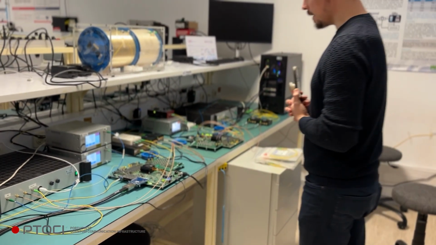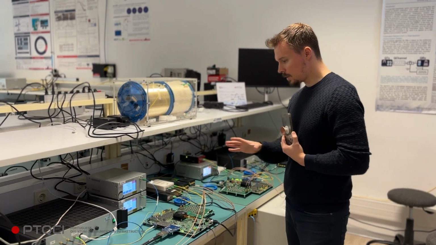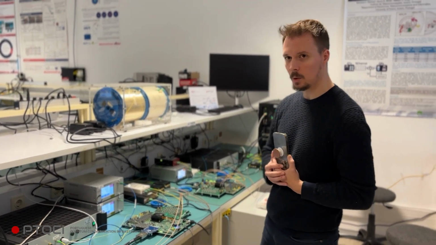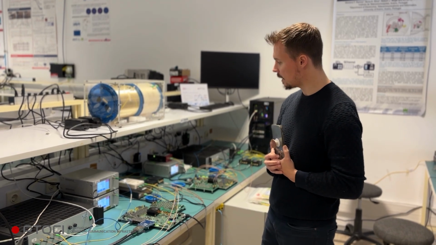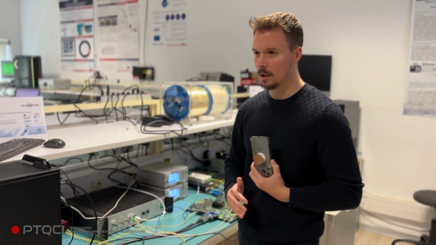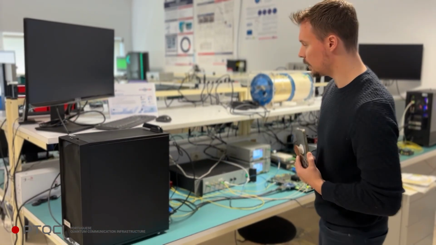The receiver device, contrarily to the transmitter device, runs the DSP on a graphical processing unit, also installed on the tower.